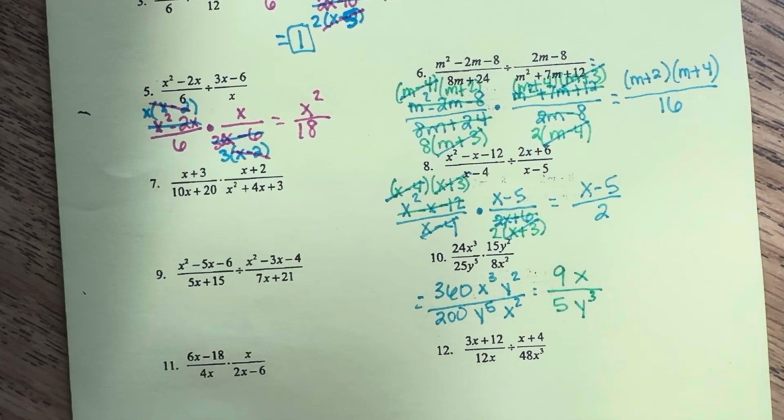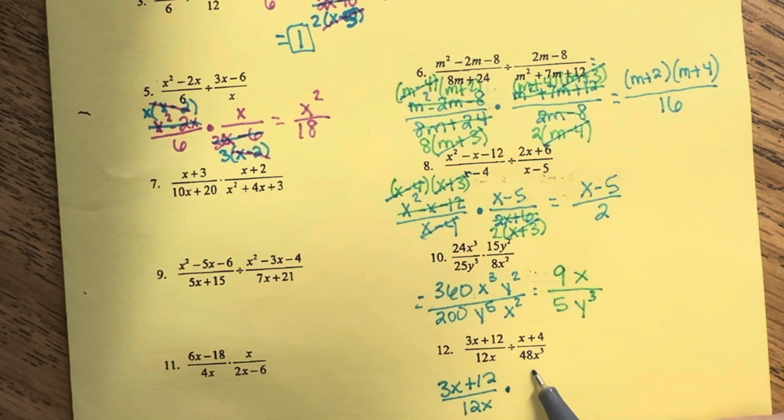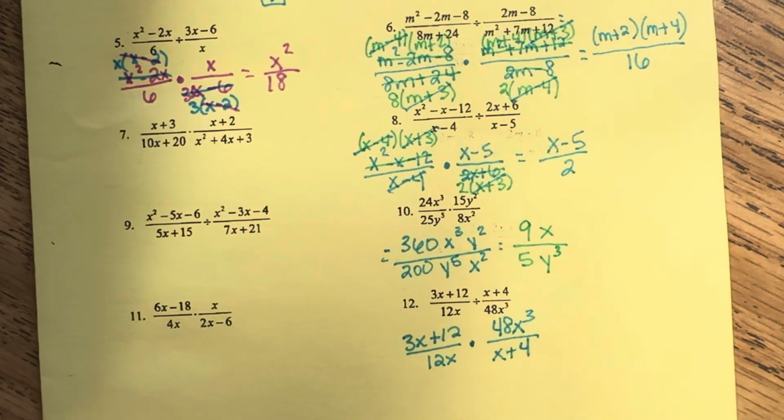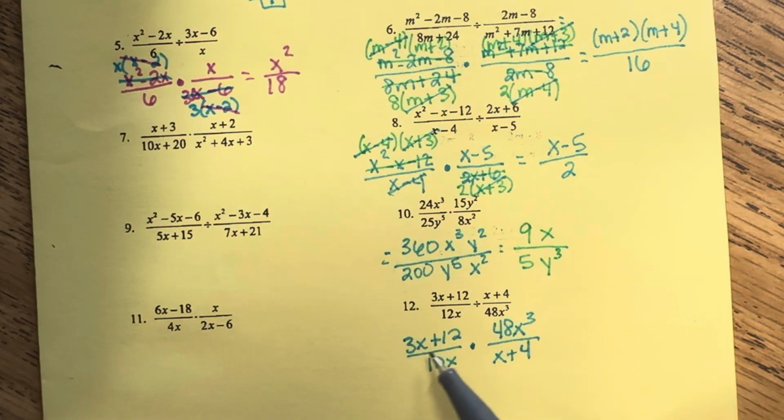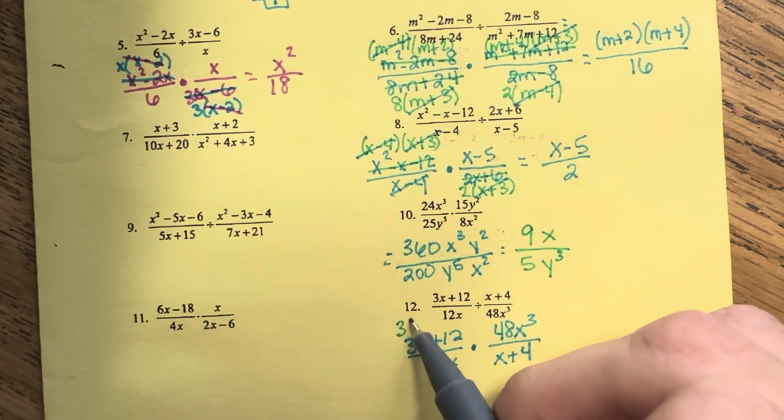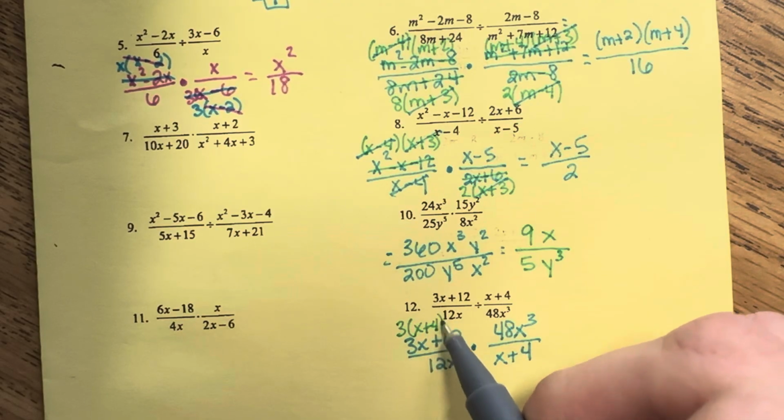All right, one more. Let's look at 12. So 12, it is dividing, so we want to keep, change, flip. So I'm going to keep this first one the same. Change division to multiplication, and then flip that second fraction. And then we want to factor if we can. Really the only thing I can factor is this 3x plus 12. I can bring out a 3, and that'll leave me x plus 4 inside.